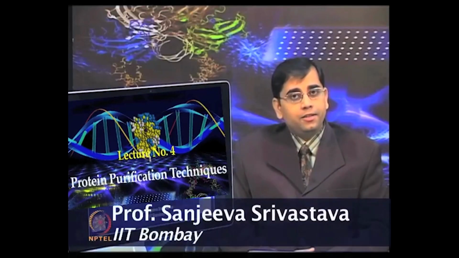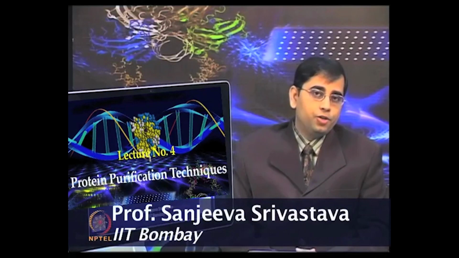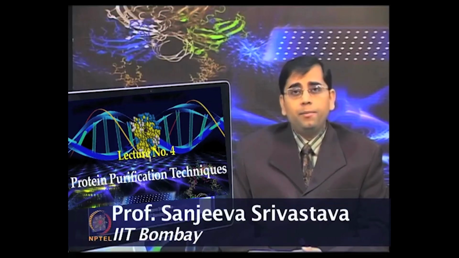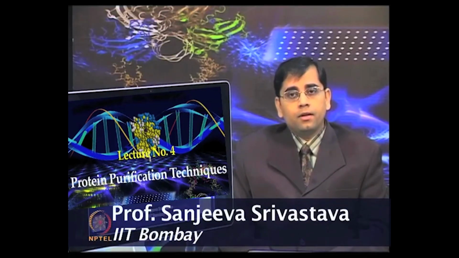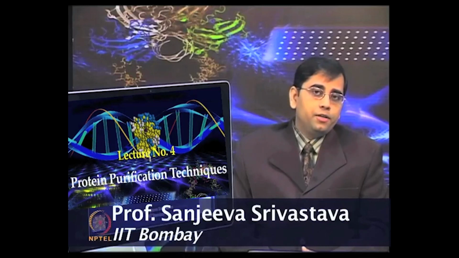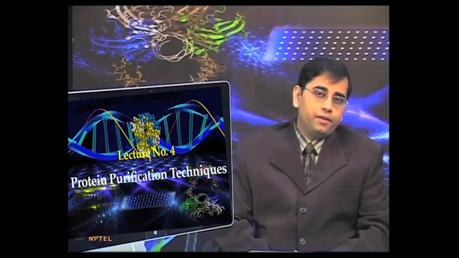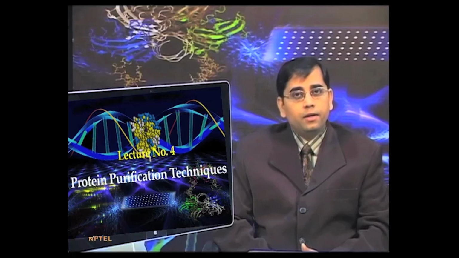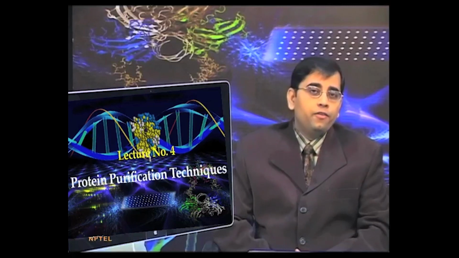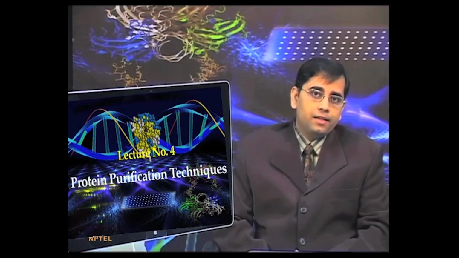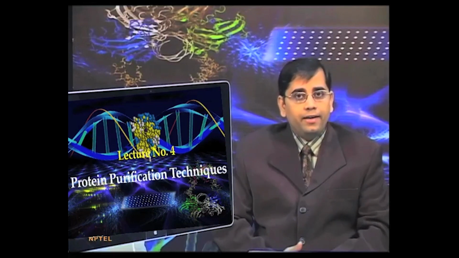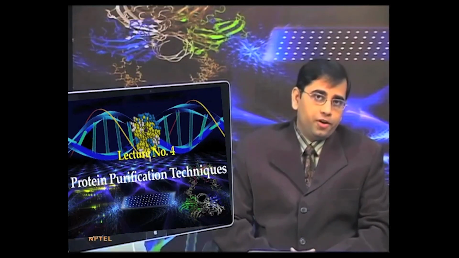The chromatography techniques have always been considered prominent for the separation of enzymes and proteins. Protein purification by conventional chromatography is usually achieved by combining chromatographic methods such as gel filtration, ion exchange and affinity chromatography.